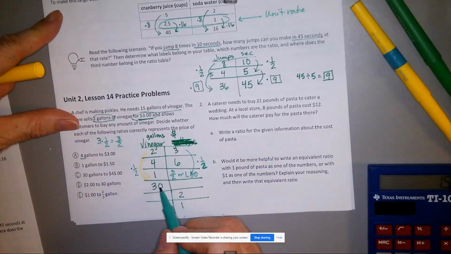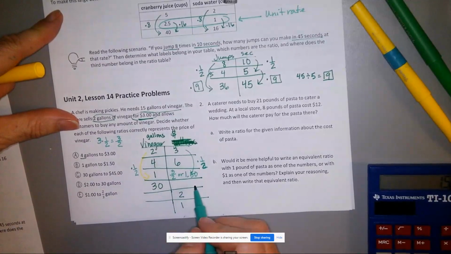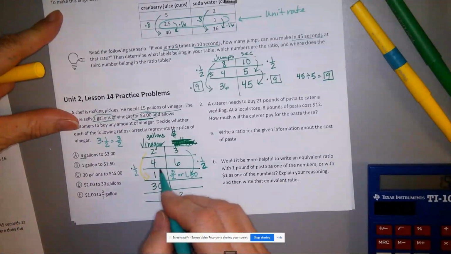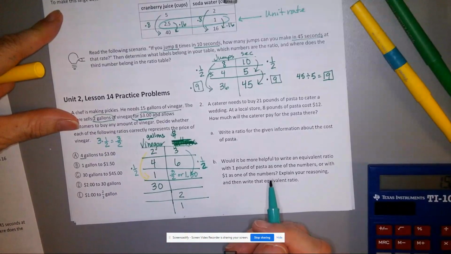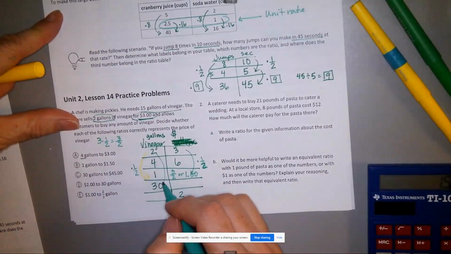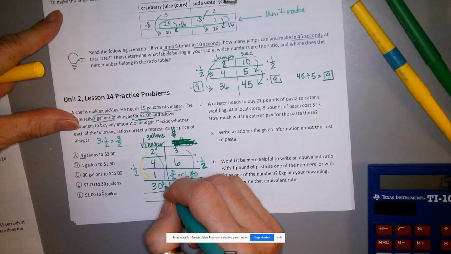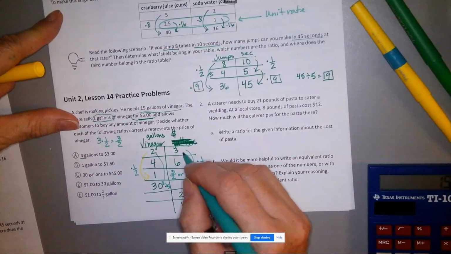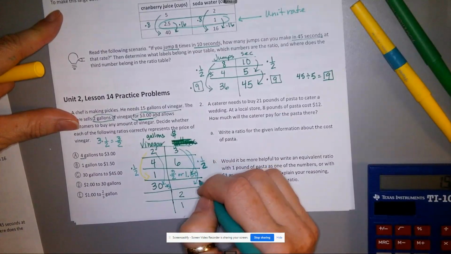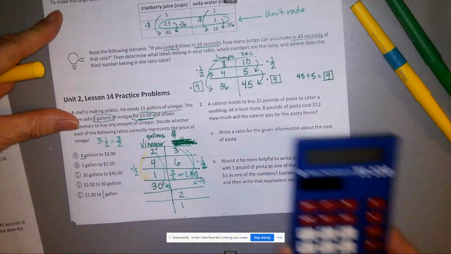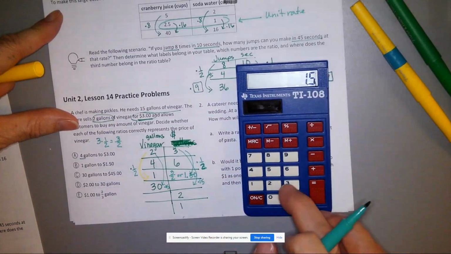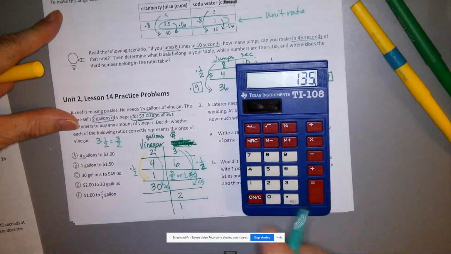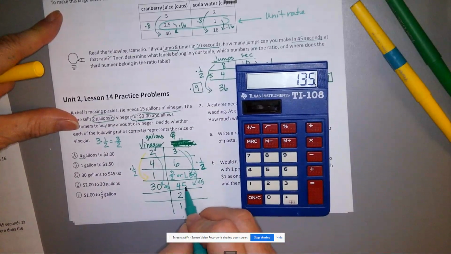How do I turn a 1 into a 30? I could do that. Or a 2 into a 30. I think I'm going to do a 2, because 3 times... Oh, I'll do that. We've had a lot of practice the last couple days. 2 times 15 is 30. So 3 times 15. If you don't know, grab your calculator. 3 times 15 is 45.